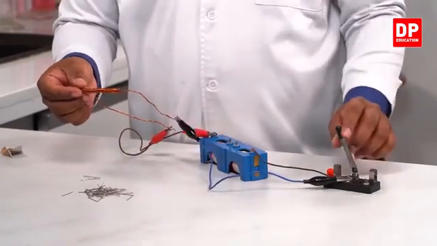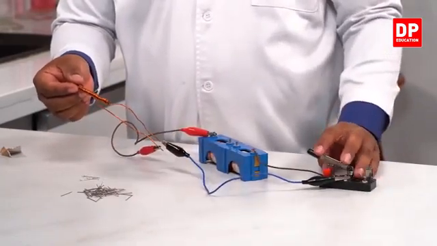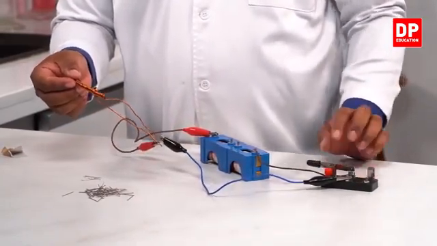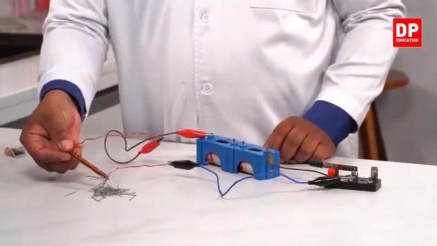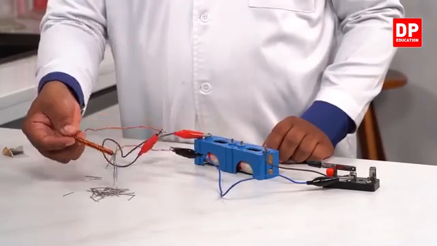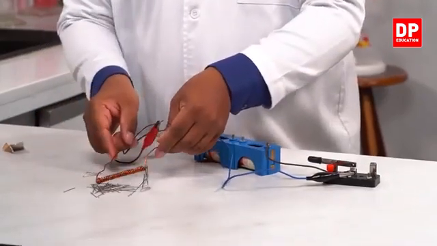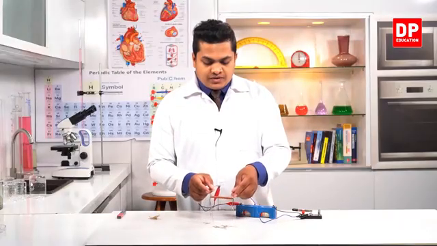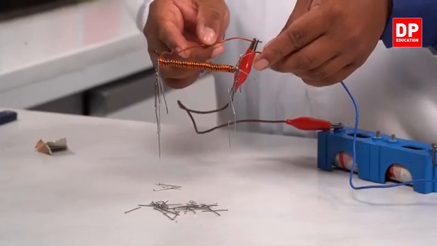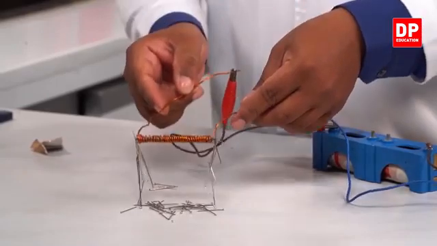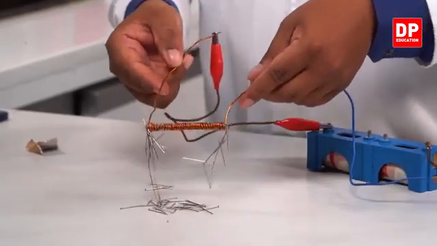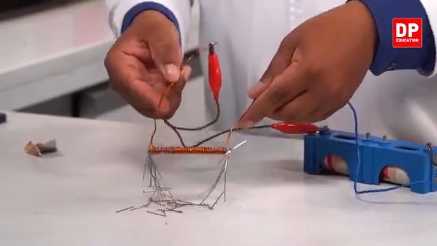I'm going to turn the switch on, right? And I'm going to take it near this iron nail. See, you can clearly observe that the iron nail can attract these pins. See, the iron nail can attract these pins.